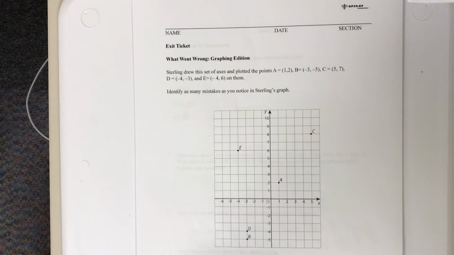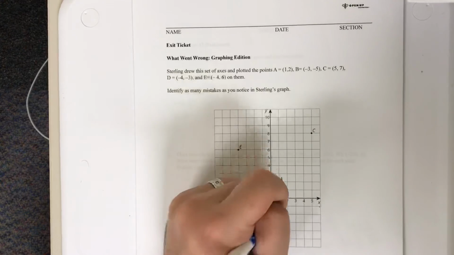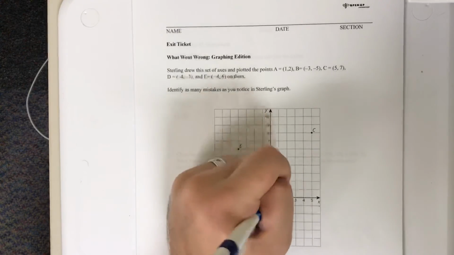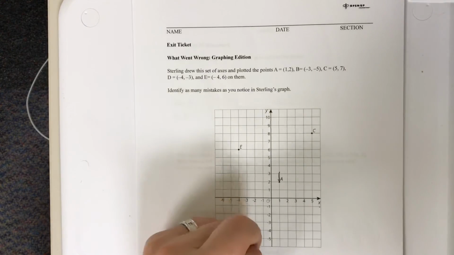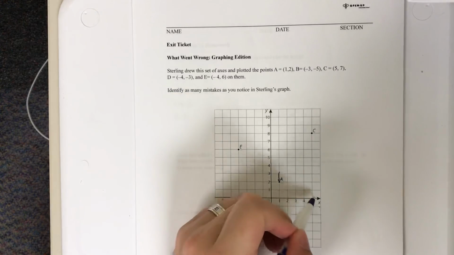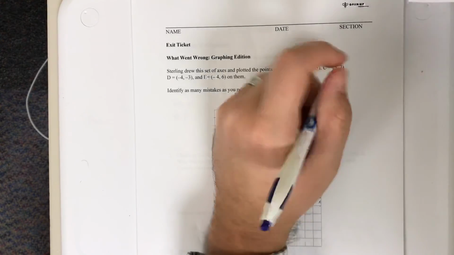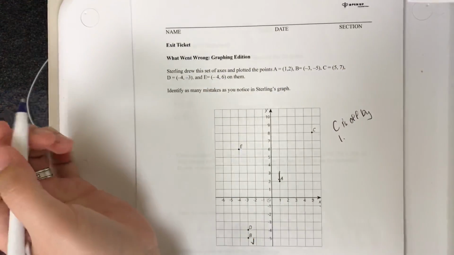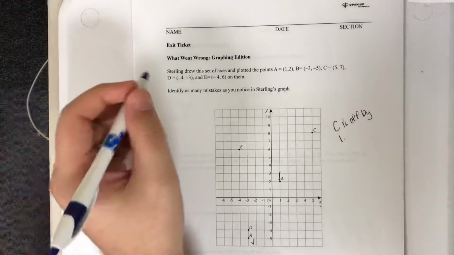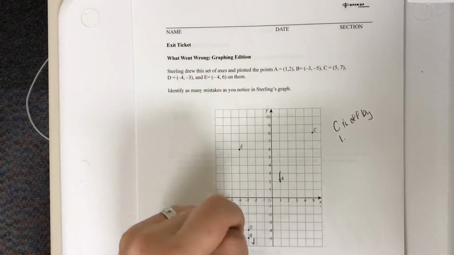Well, first I'm going to start by identifying x and y values, right? So that's labeled properly. A, 1, 2, so I agree with that. He plotted that correctly. B, -3, -5. B is plotted correctly. C, 5, 7. Well, here's our first mistake. C is off by 1, because that's supposed to be 5, 7. He plotted 5, 8. D, -4, -3. D is also incorrect.